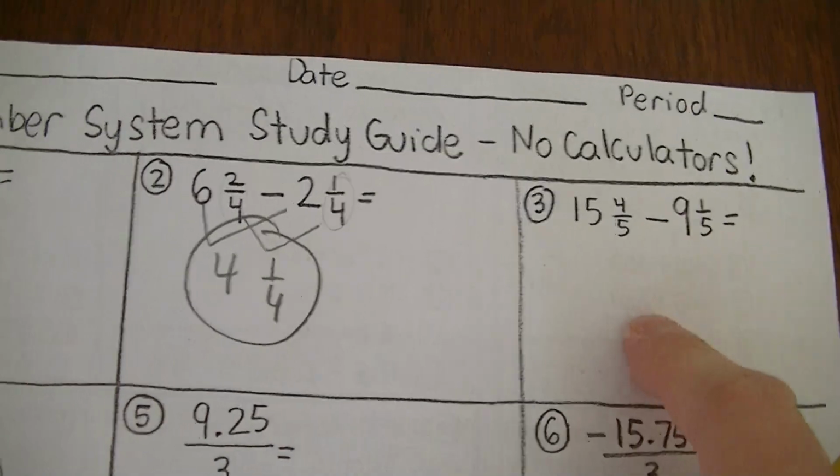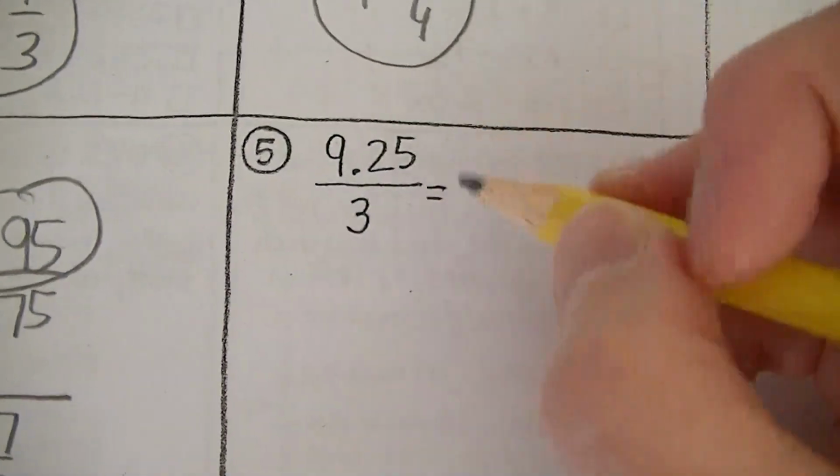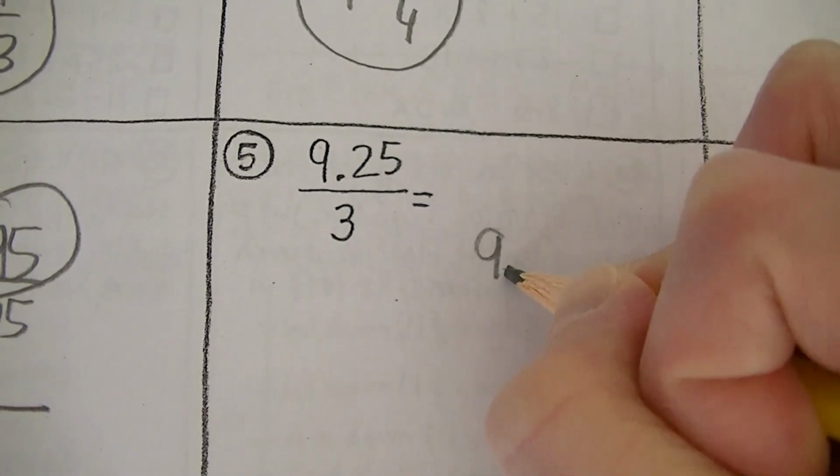Okay, try this one on your own. You've had 2 examples, try this one, okay? 9 25/100 divided by 3. So always, in a fraction, it's always top divided by bottom.